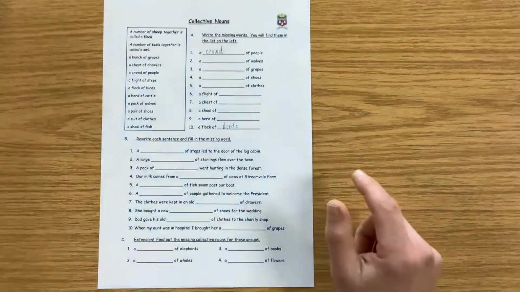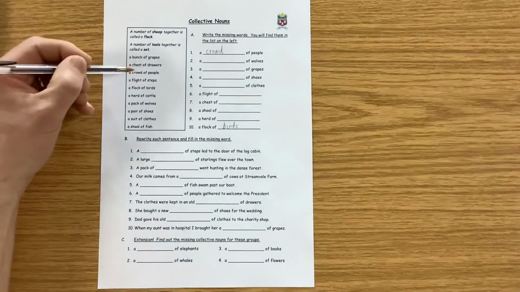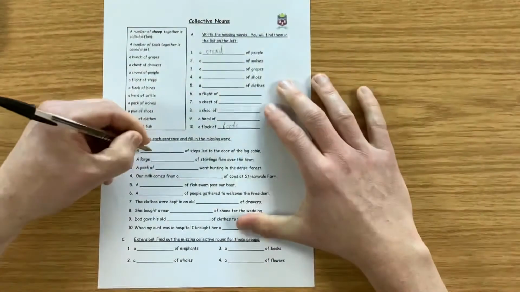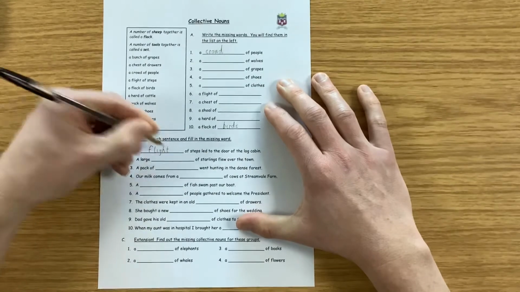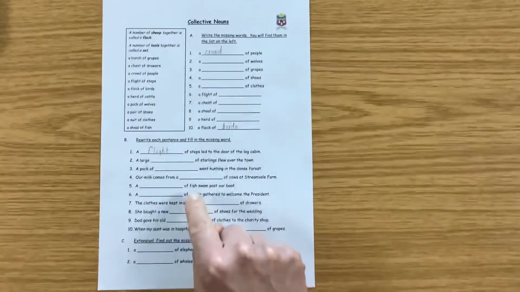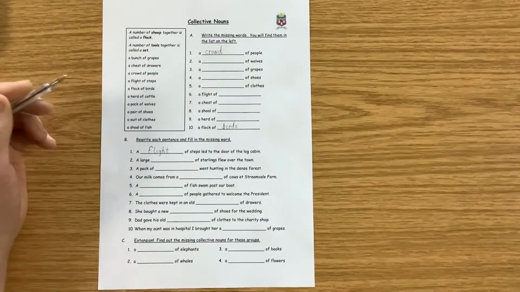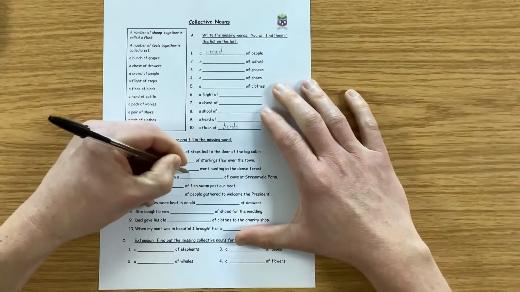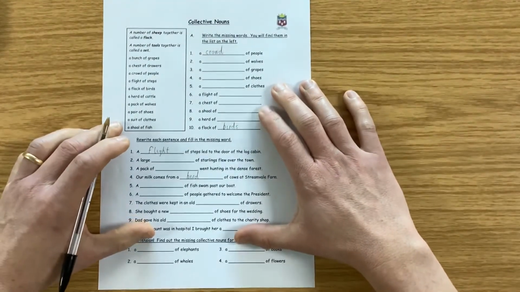Right. Now, part B. Rewrite each sentence and fill in the missing word. So, steps. Try and think of it yourself, or maybe look at the answers. Of course, you can refer to the answers, and it's a flight of steps. Then, let's look at this one. Our milk comes from a, now I see cows is not there. So you might have to look it up, or you might know it. And it's, of course, a herd of cows. Our milk comes from a herd of cows at Streamvale Farm.